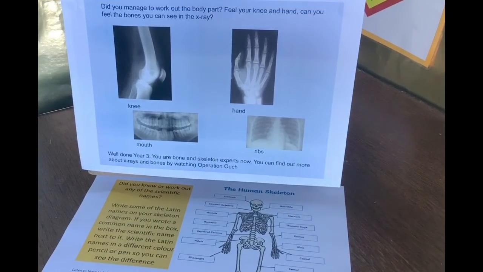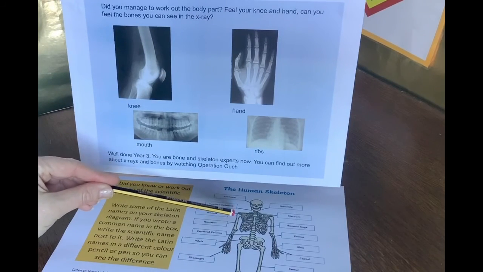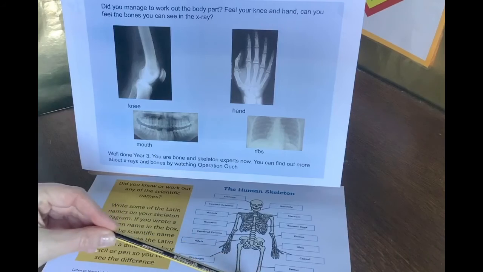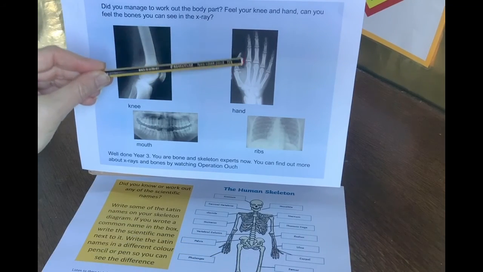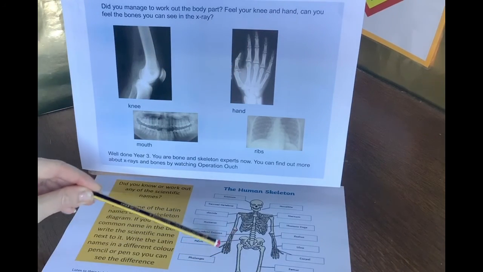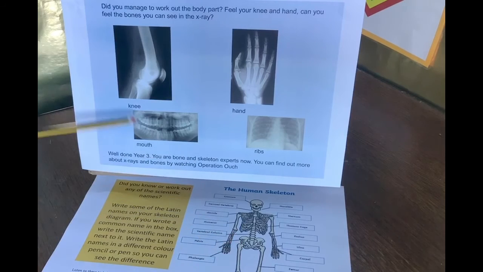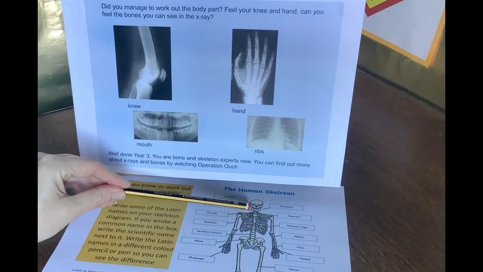Did you recognise the body parts? So this here is your knee. And if you remember, if we go back to the human skeleton, the knee is the patella. This one's the hand. That was quite easy to recognise, wasn't it? And these are your phalanges. This is your mouth. Some of you may have had an x-ray on your teeth, so you may have recognised that one really easily. And you can see here, there's your mandible, there's your jaw.